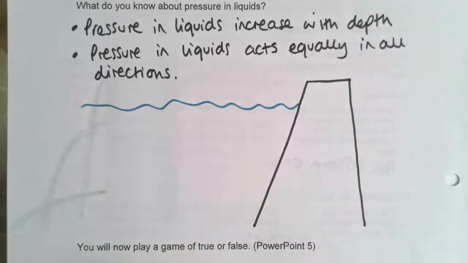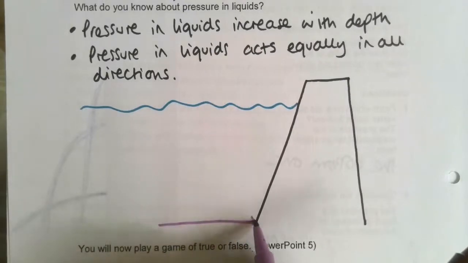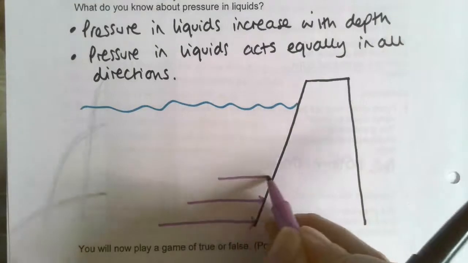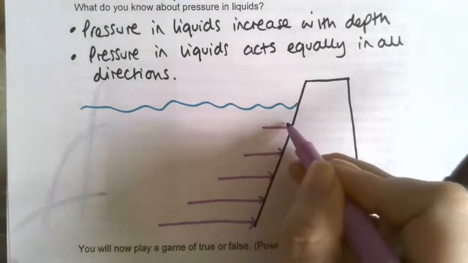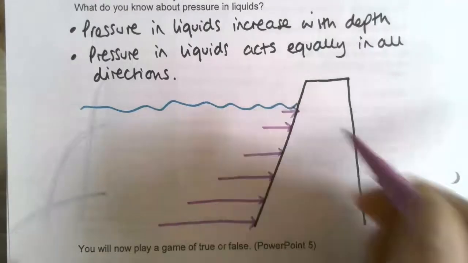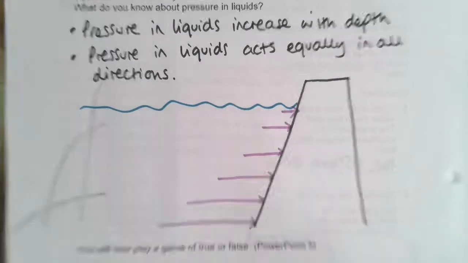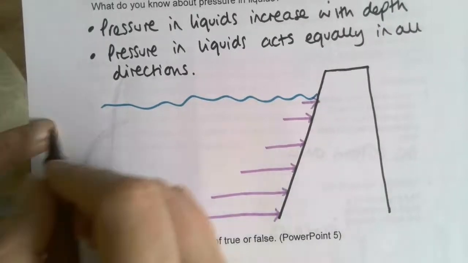So the way we would show this is just to show that there's a much bigger force acting down at the bottom than there is towards the top. And we show the difference in the forces just with the different size arrows. Okay, so dams are built to be much thicker at the bottom than at the top to be able to withstand the higher pressure. So we will make a note of that here.